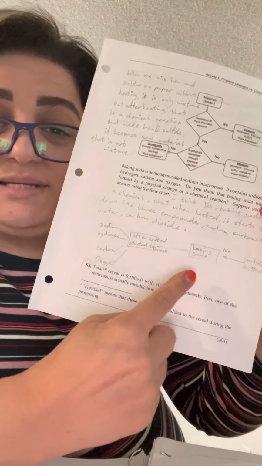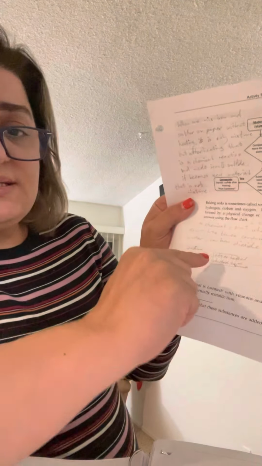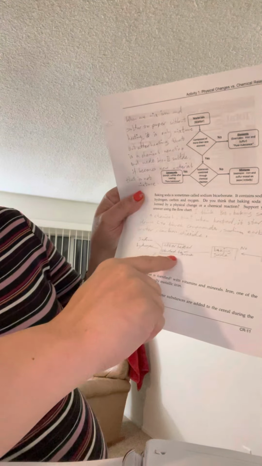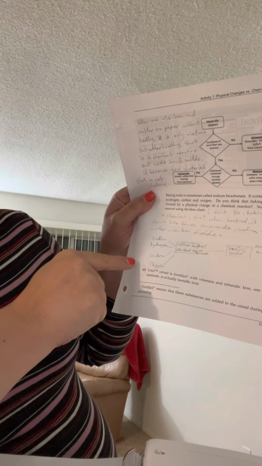Baking soda is a chemical reaction. This is not a mixture, because we cannot separate all of the materials that made it. By heating, the baking soda starts to break into sodium, hydrogen, carbon, and oxygen, and because of that it is a chemical reaction.